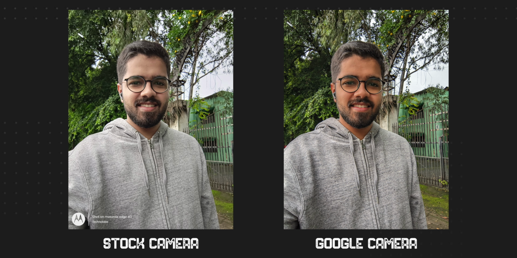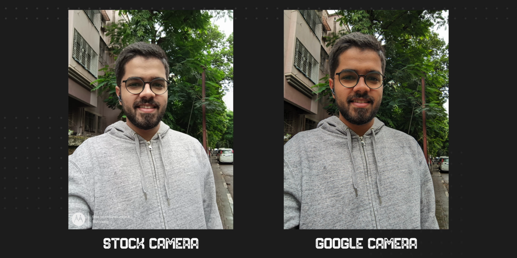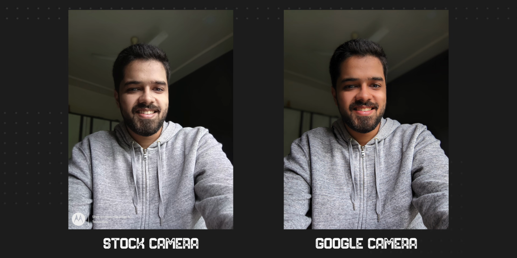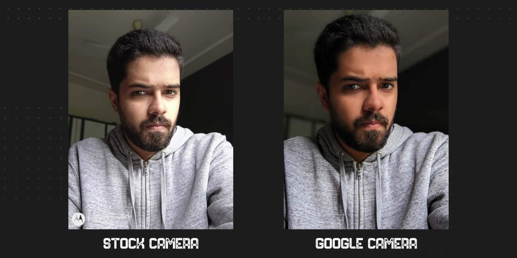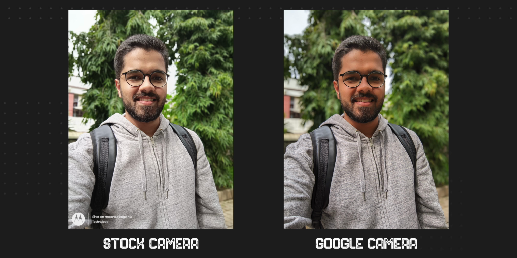Now, what about selfies and portrait mode? Here's where there is a major difference, and Google Camera clearly wins in this department. Selfies are way better from Google Camera, and again, this is a common scenario with Google Camera. It captures better selfies. I don't know, for some reason the selfies from stock camera application are washed out and white, but that's not the case with Google Camera. The selfies have more color and depth.